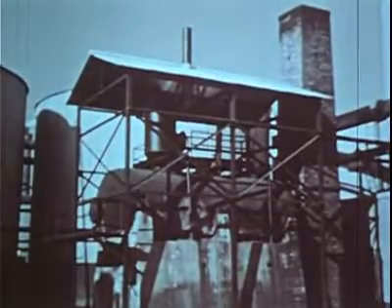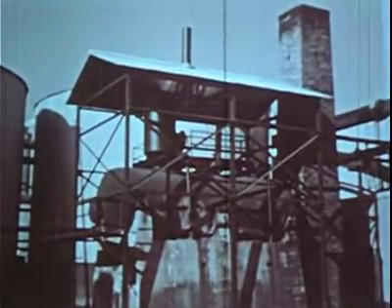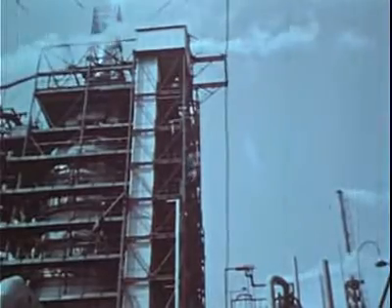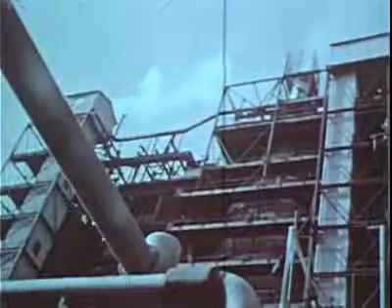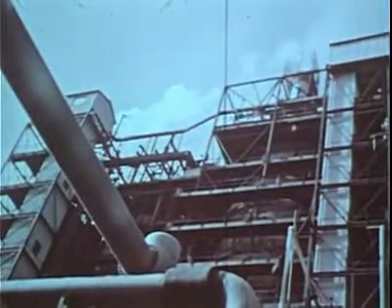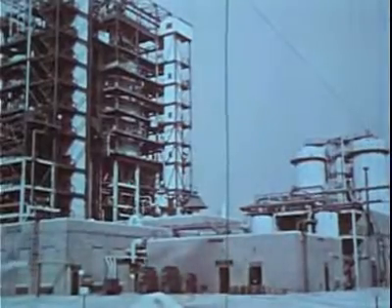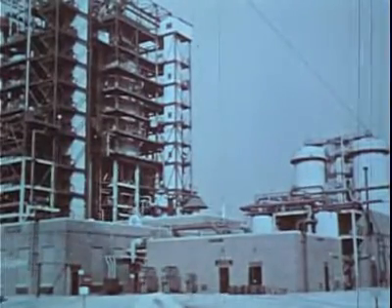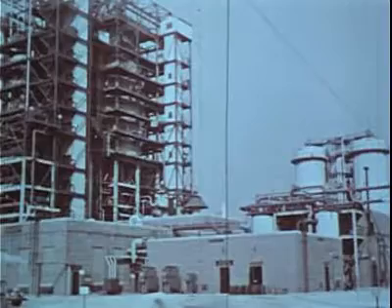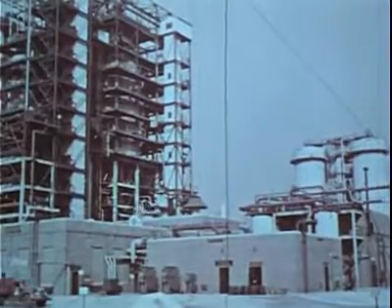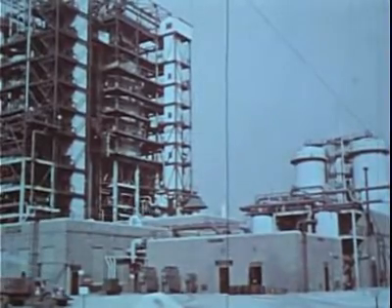Contrast the modern unit you've just seen with this historic Burton cracking still at Whiting, Indiana, the first successful commercial cracking unit. Though the amount of oil in today's catalytic cracking units is actually less than in the old Burton units, the catalyst cracks the gas oil more than 7,000 times faster, and so permits much greater throughput. It is one more demonstration of serving through science.